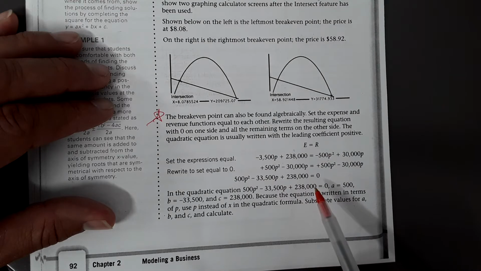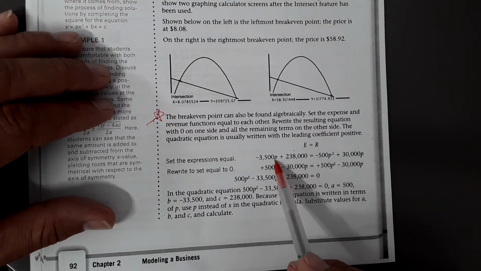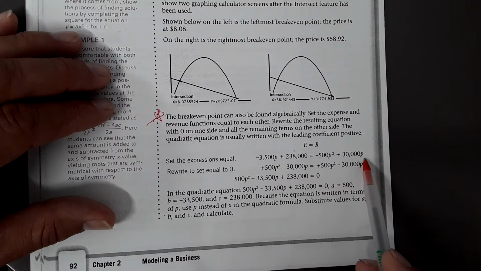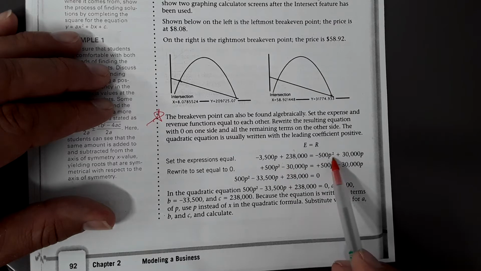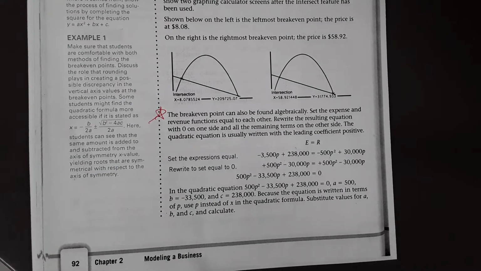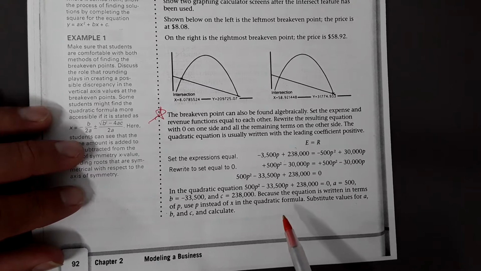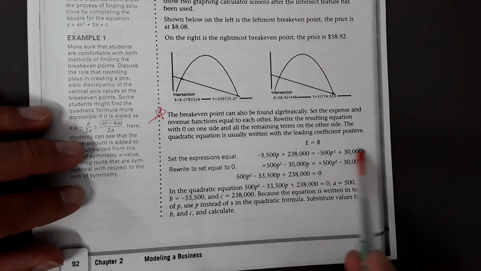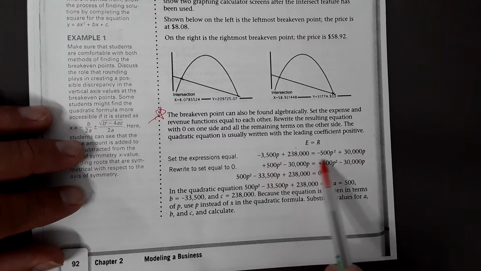Now I need to solve this, but the issue is I have the variable p here, and I also have p to the second power, which makes it quadratic, which means we're going to use the quadratic formula in order to find the solutions to this. So the first thing that we need to do, if you remember, if you have a quadratic equation, is one side needs to be set equal to 0.